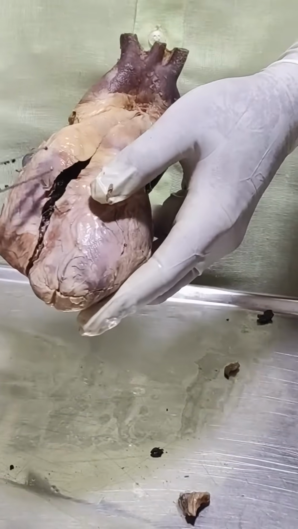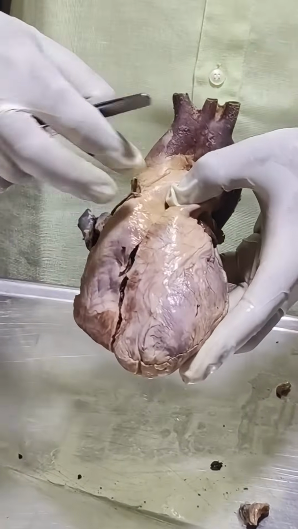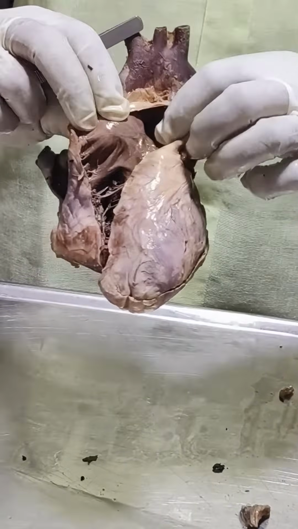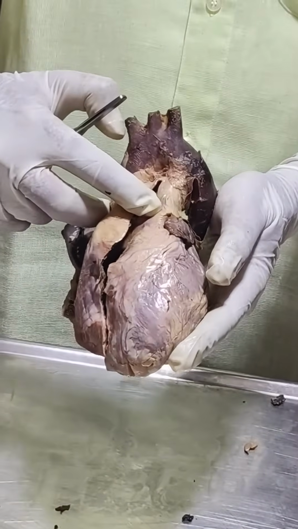From the right ventricle, this is the blood going to the pulmonary trunk. This is what you have to remember about the pulmonary trunk. Here the pulmonary trunk goes to the right and left pulmonary arteries to the lung. That is the pulmonary trunk.